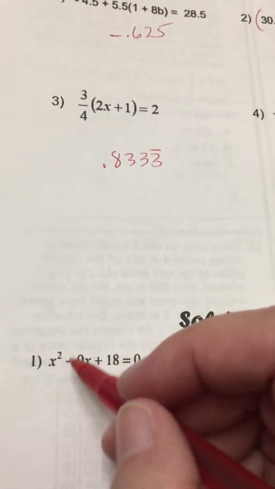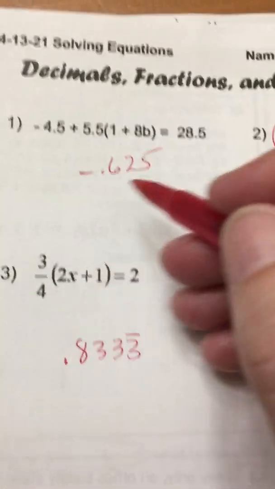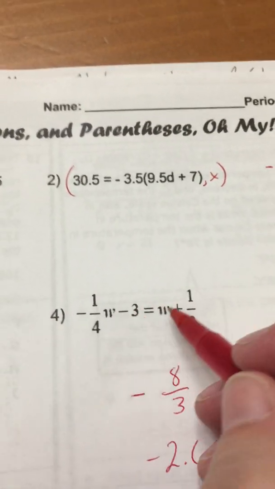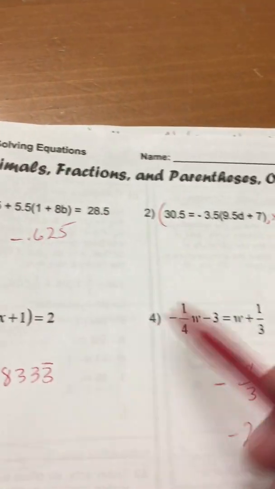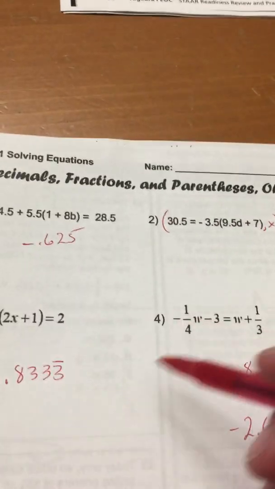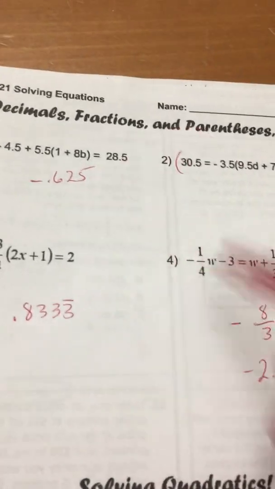The problem is these are squared. See how there's an x squared in this? All of these were x to the first power, right? X's to the first power, B's, D's, W's to the first power. There's no W squareds in here at all, right? Everything is to the first power. So these are all linear, and that straight line is only going to cross the x-axis at one point. So there's only one answer, right? Now sometimes it's no solution or infinite solutions, but we haven't seen those in a while.